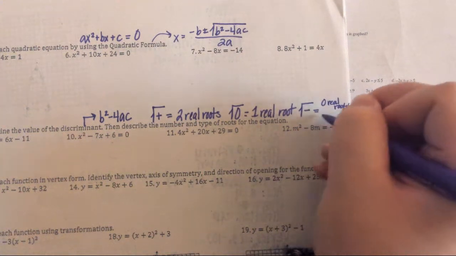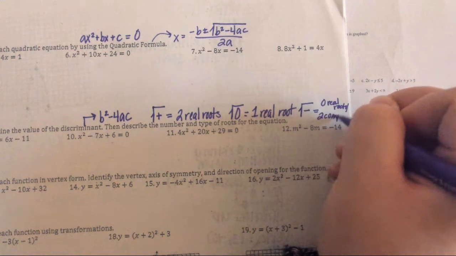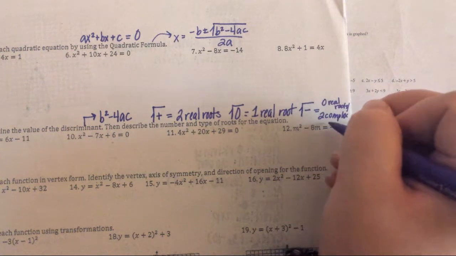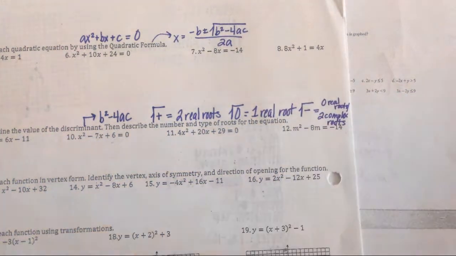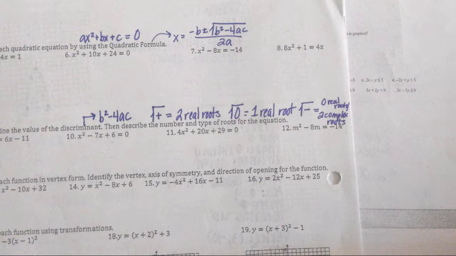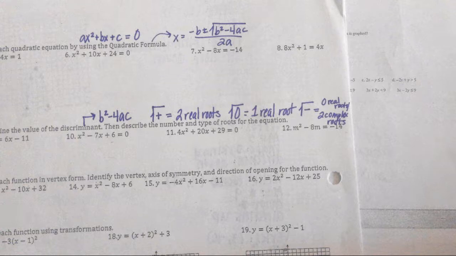It's better to say we have 2 complex roots, but either will suffice. So for 9 through 12, you don't even have to use the full formula. All you have to do is calculate b squared minus 4ac, and depending on whether it's positive, negative, or 0, that's how you describe the type of roots.